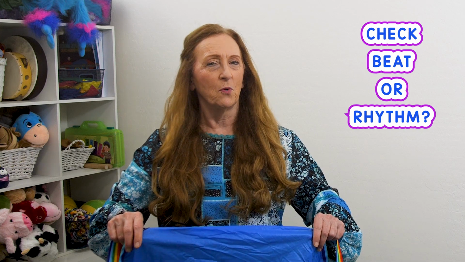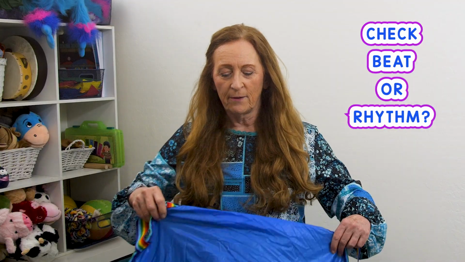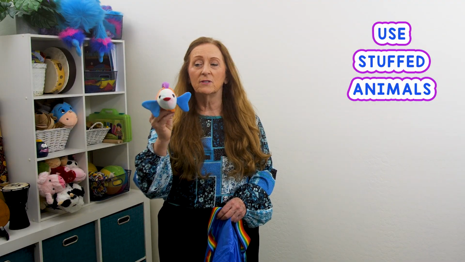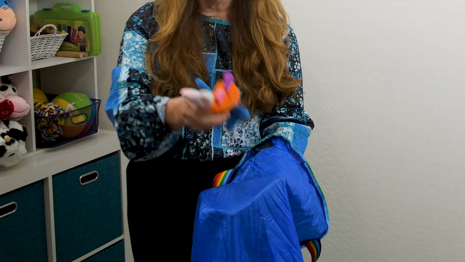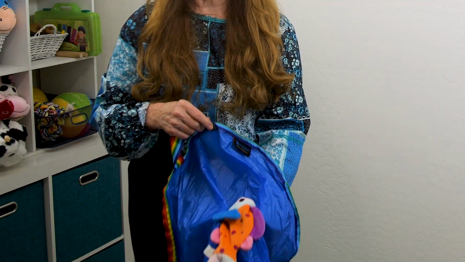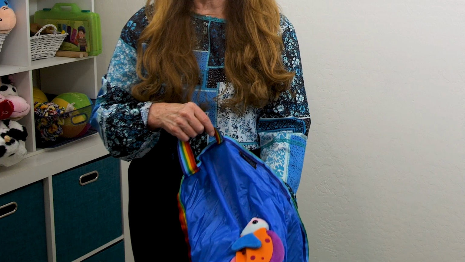It also is a little tricky because they want to do the rhythm of the words. 1, 2, 3, 4, 5. So we're going to be really strong and we're going to stay on the beat. 1, 2, 3, 4, 5. We're going to ripple at the same tempo. Now, if you have some stuffed animals, like I have these really cute fish, you can put them on your parachute and they can bounce the fish to the beat.